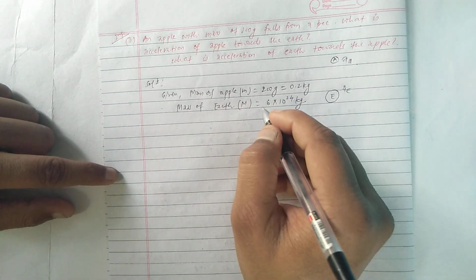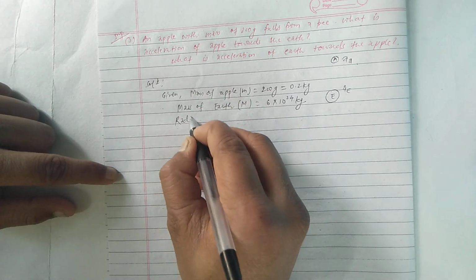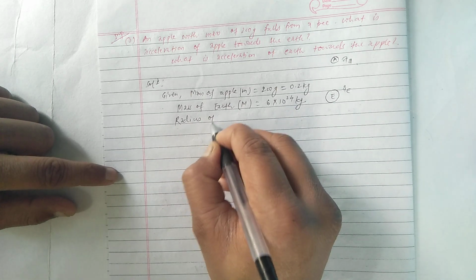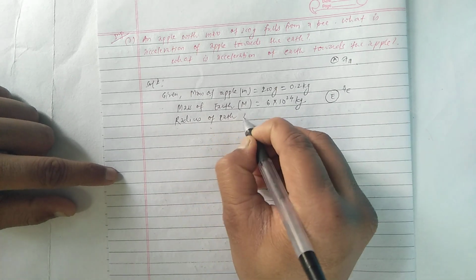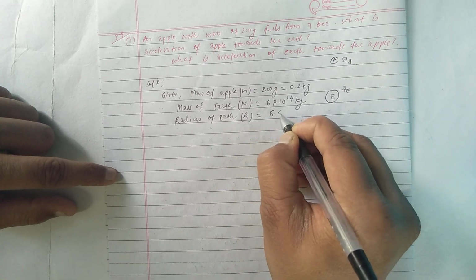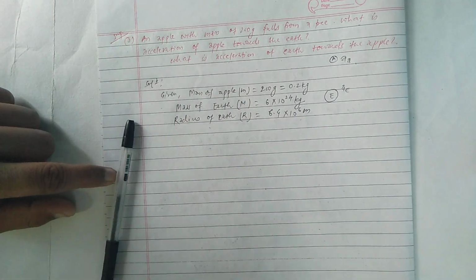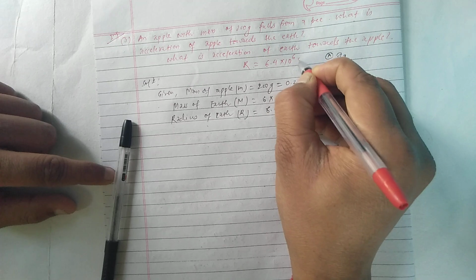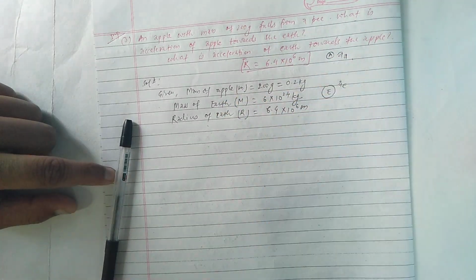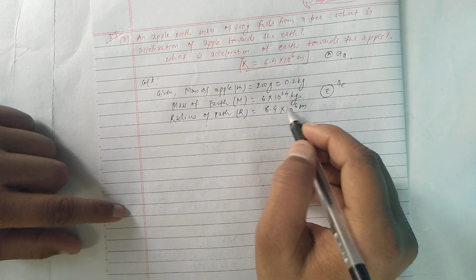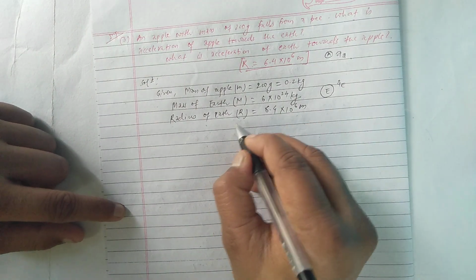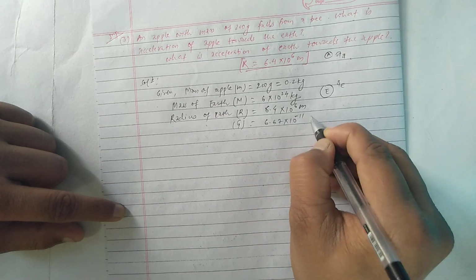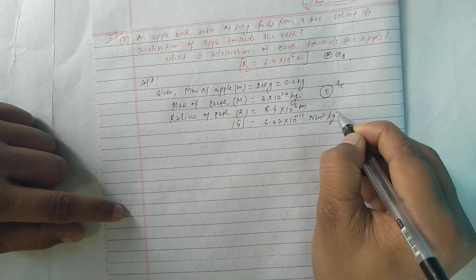Okay, and the radius of earth, if it is given in the question, then you can take that value. If not given, then you have to remember the value, r equal to 6.4 into 10 to the power 6 meter. So the radius of earth is 6.4 into 10 to the power 6 meter. You have to keep it in mind. If sometimes it is not given in the question, then you have to write it yourself. And you also have to know the value of G, that is 6.67 into 10 to the power minus 11 Newton meter square per kg square.